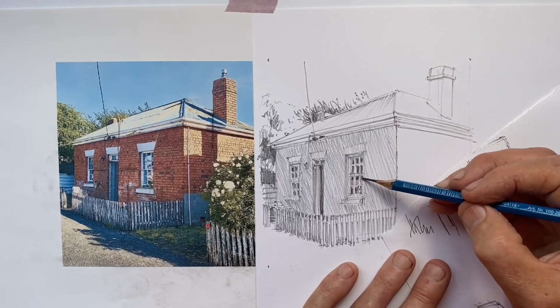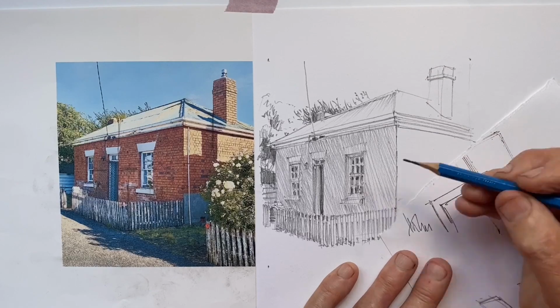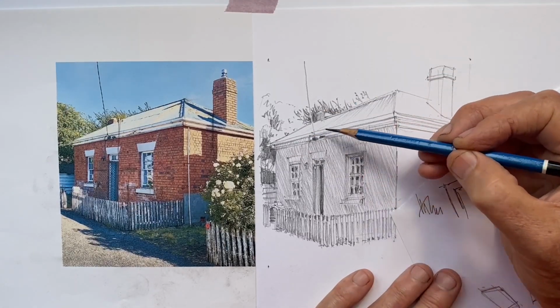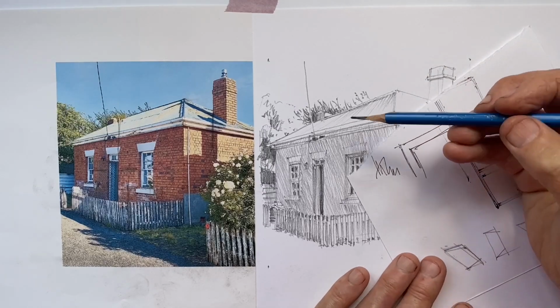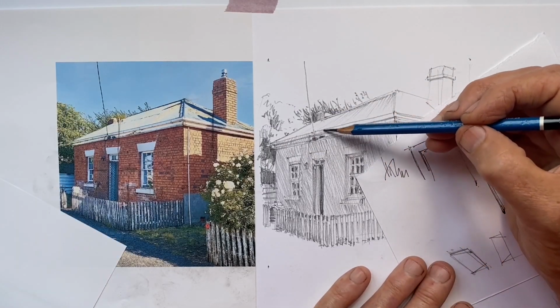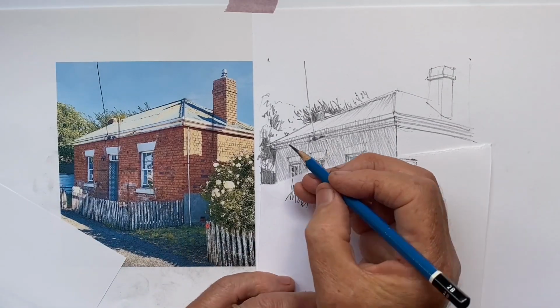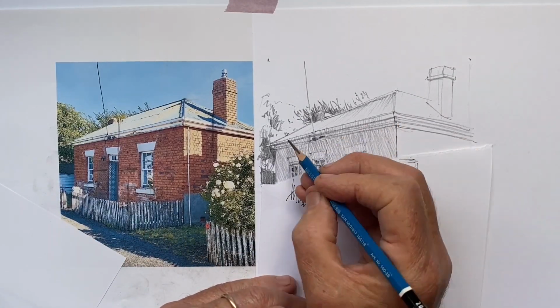I still want this to look drawn. I don't want it to look as though the value has been smeared on or rubbed on. I'm wanting to have the lines as part of the marks, not just the values.